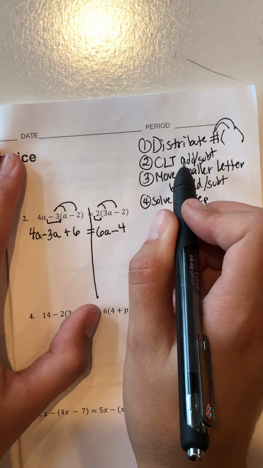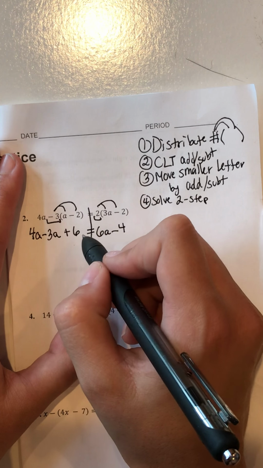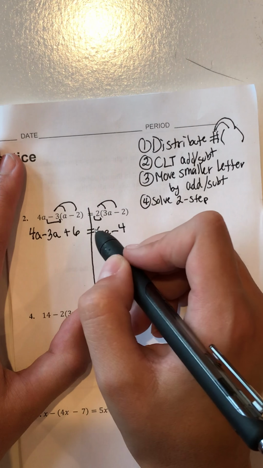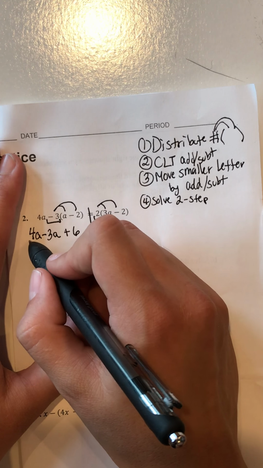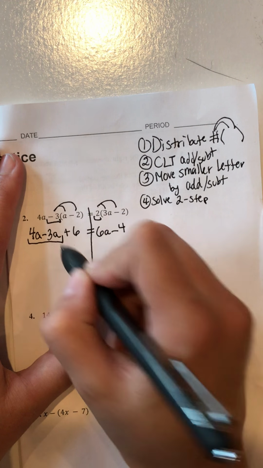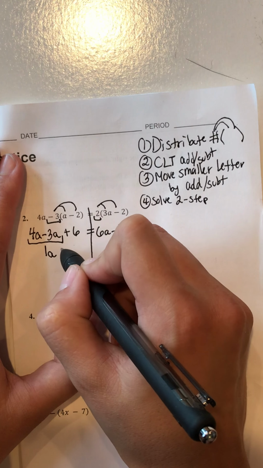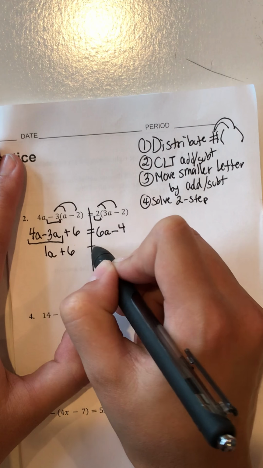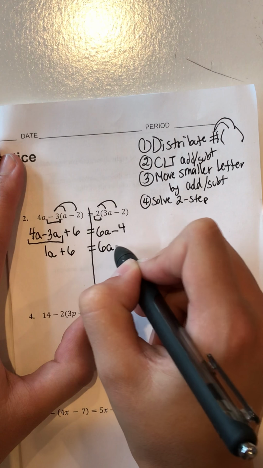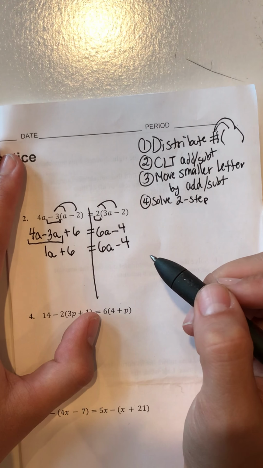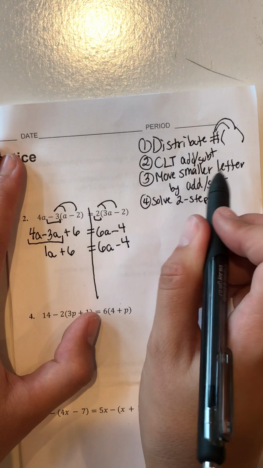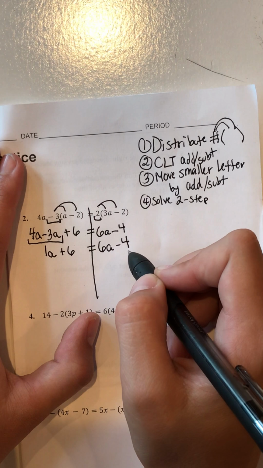When adding and subtracting like terms, you have to make sure that they are on the same side of the line, or the equal sign. I know that I can combine 4a minus 3a and get 1a. Drop down the +6, drop down the equal sign, and there are no like terms on the right side of the line. From here, I move the smaller letter by adding or subtracting.